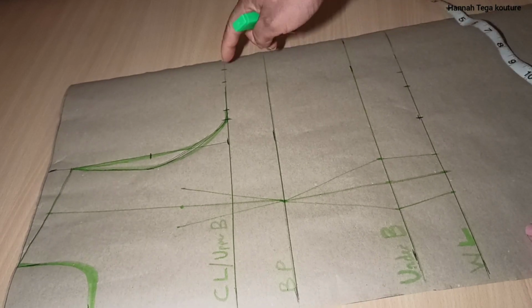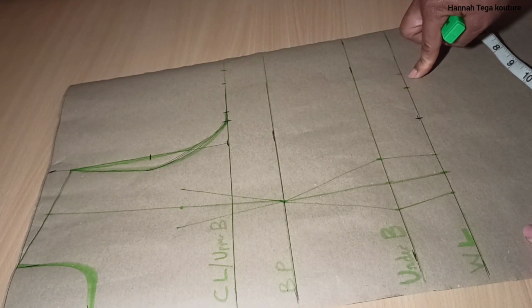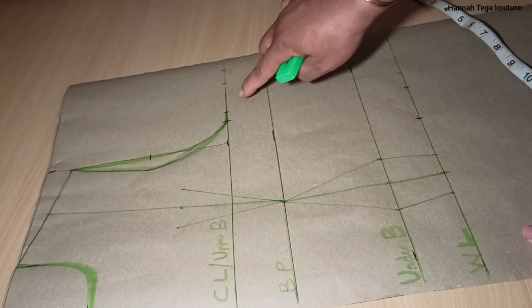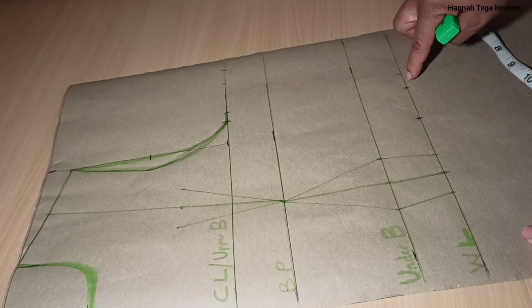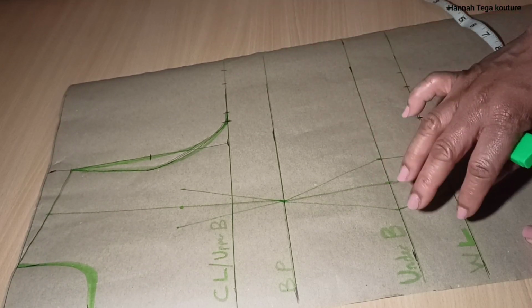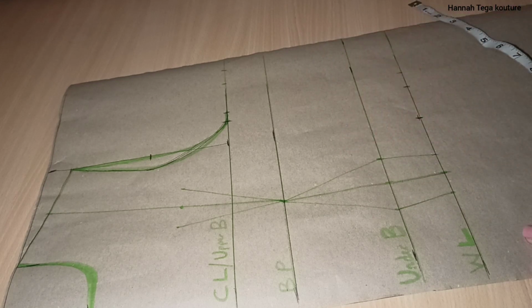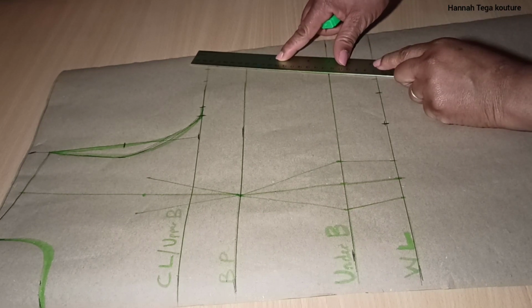If you don't want to add the 1 inch sewing allowance here, make sure you add it when you cut your fabric. And you can now just add the 2 inches here and the 2 inches there and leave it for when you cut your fabric. But on this occasion, guys, I've added it. Everything is added to this pattern. So now I'm going to connect this line together.